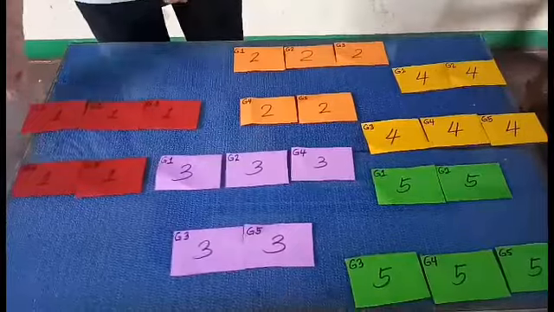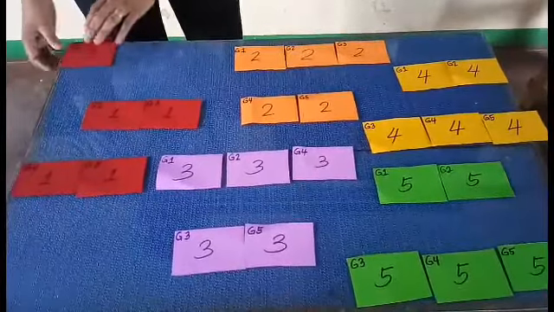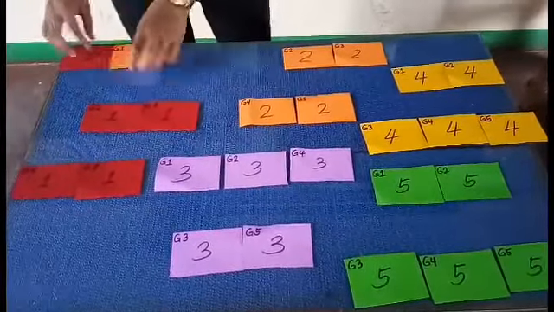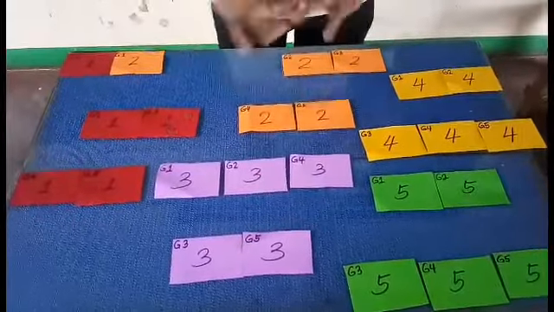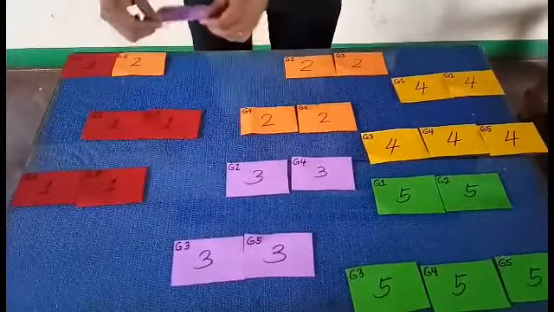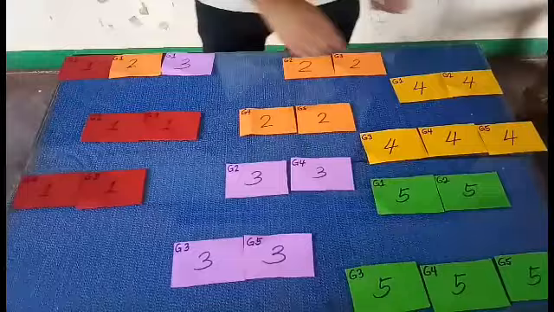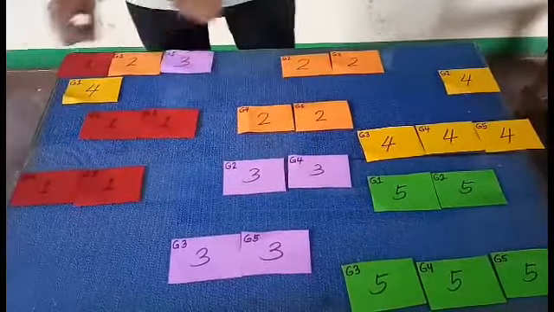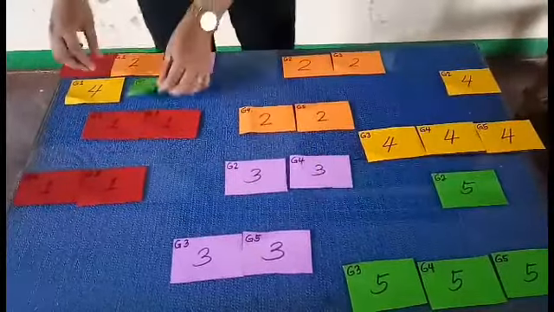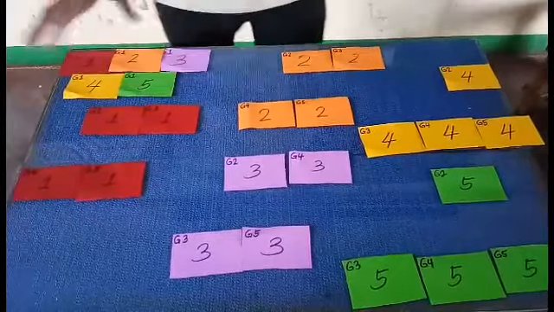So for group 1, student number 1 will return to group 1. For group 1, student number 2 will return to group 1. For group 1, student number 3 will return to group 1. We have group 1, number 4 student, and group 1, number 5 student. So the same with the other groups.